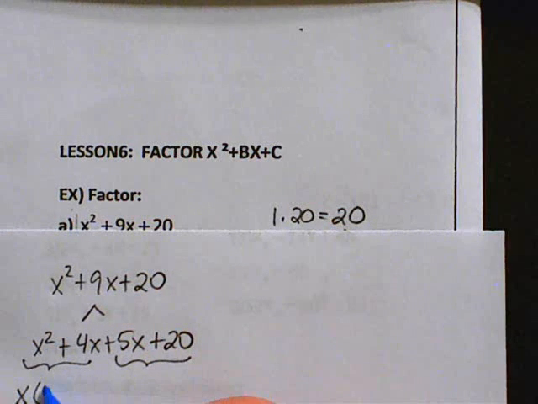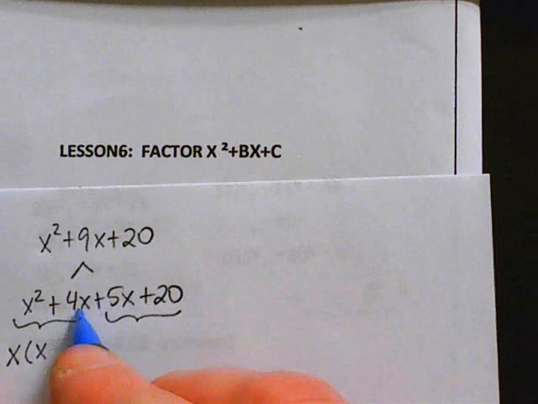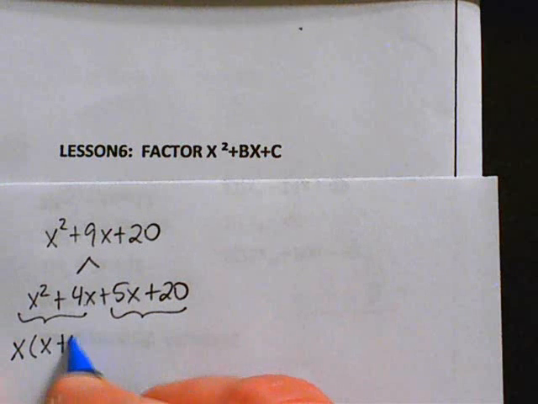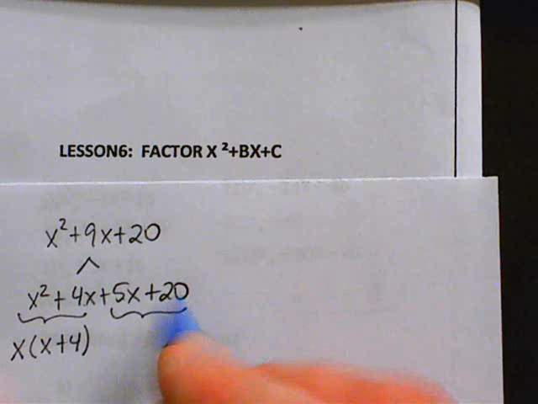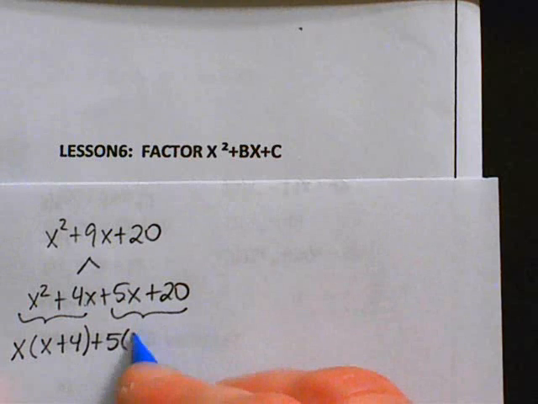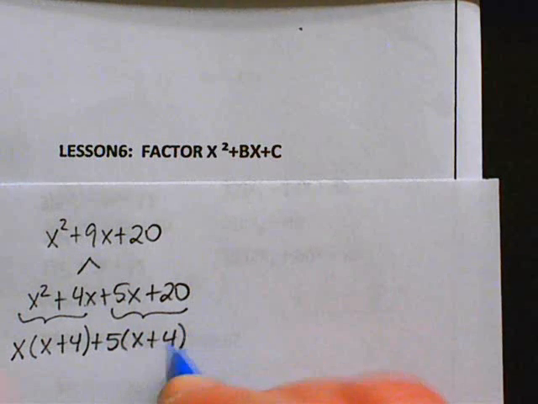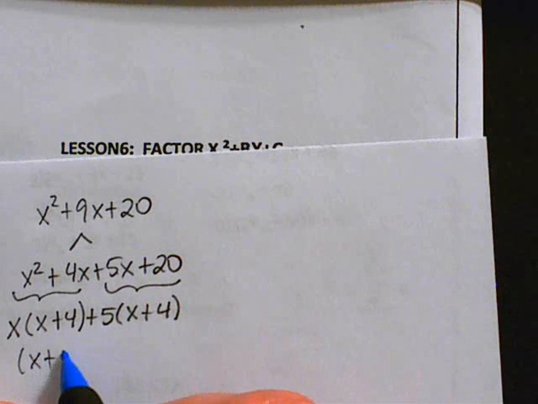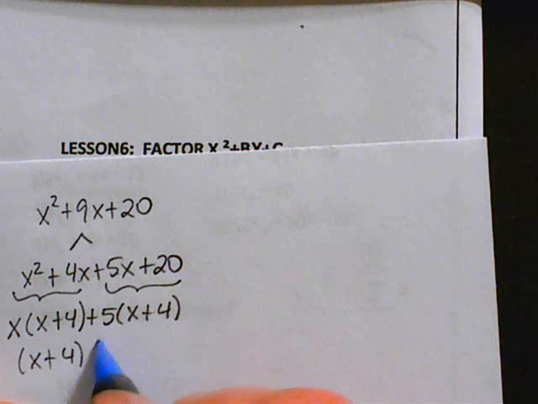4x divided by x is 4. What can I factor from 5x and 20? The answer is 5. So this would be x plus 4. And what do they have in common? They have in common x plus 4. And what do I factor? x plus 5.